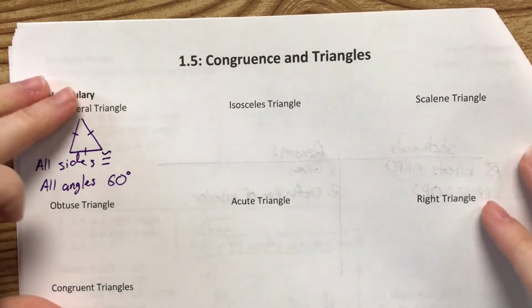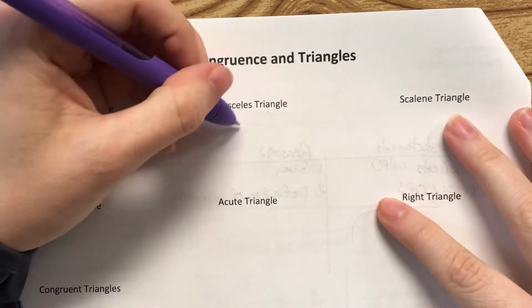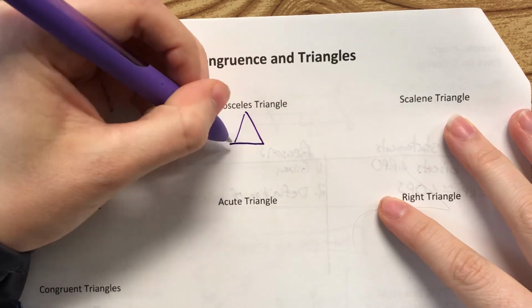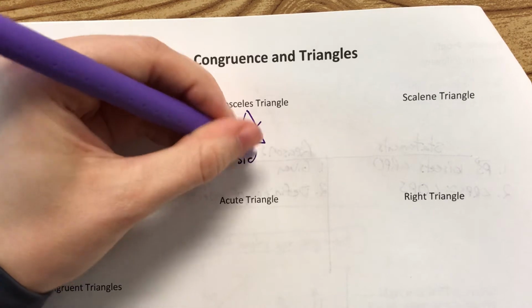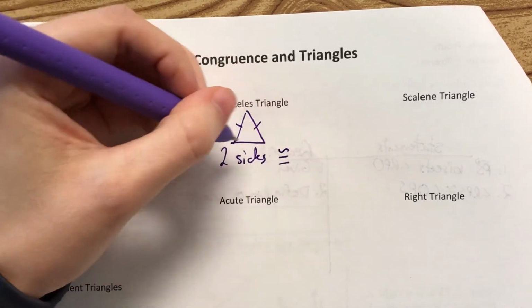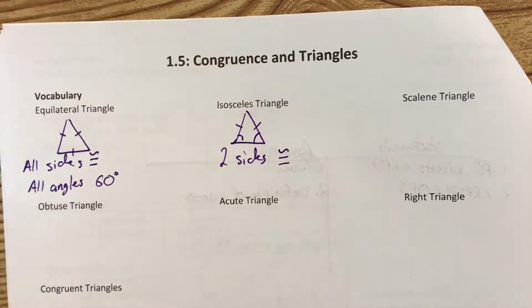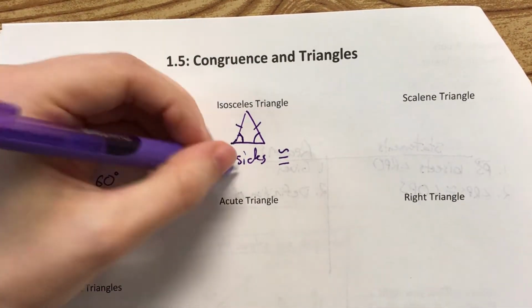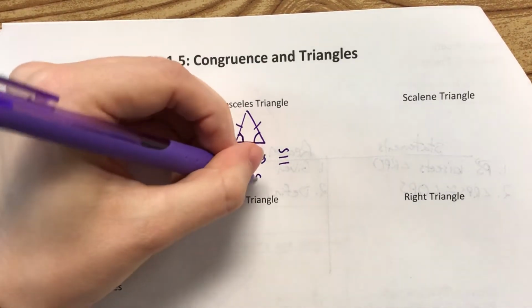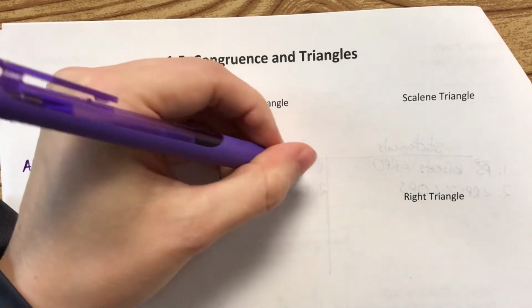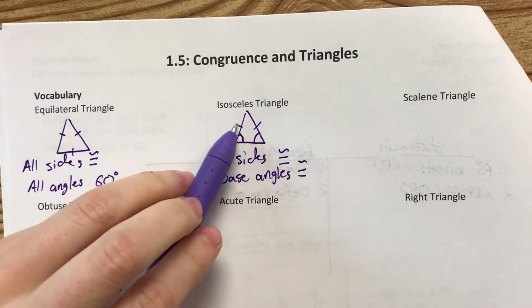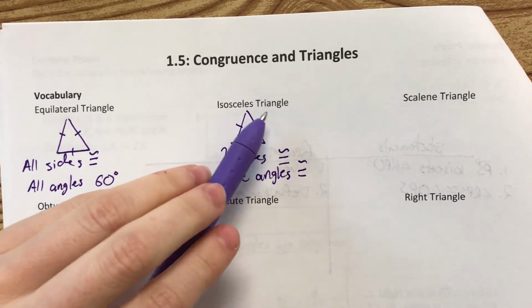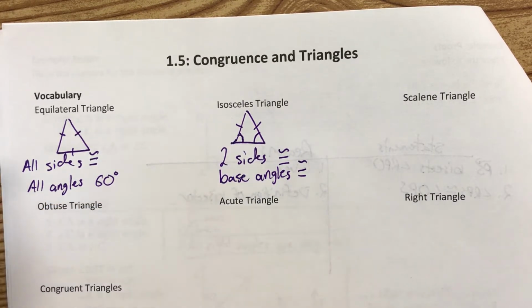An isosceles triangle is a triangle with two sides congruent. So we can draw ourselves an example of that, and maybe we can mark these two sides congruent. Also on an isosceles triangle, the base angles are congruent. And if you're not sure about what angles are the base angles, they're the ones directly opposite of the sides that are congruent. So if you take those congruent sides and trace them back, they're opposite of the congruent sides.